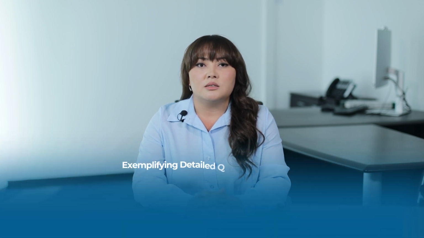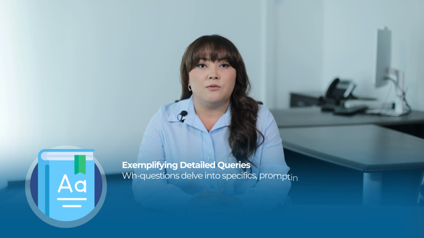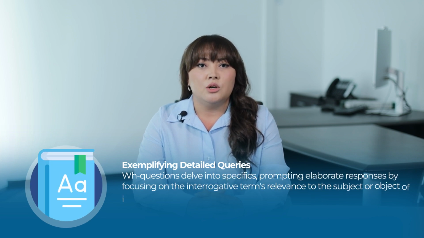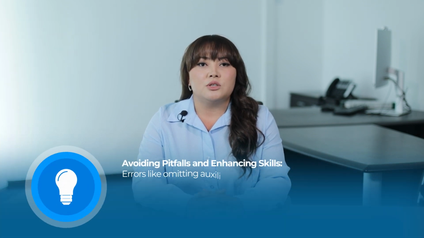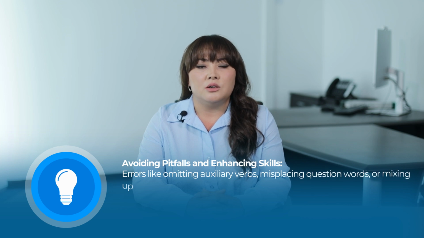In these cases, the third person singular form of the verb should be used after the question words who and what. These questions are designed to elicit specific information, making the answers more detailed. There are some additional examples. What time does the meeting start? Why are you late?